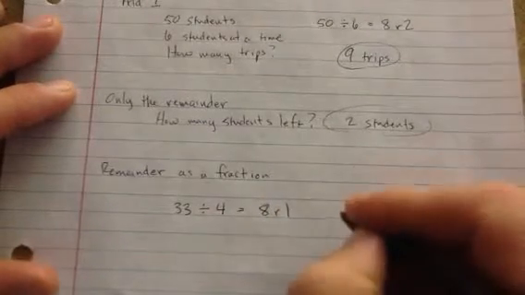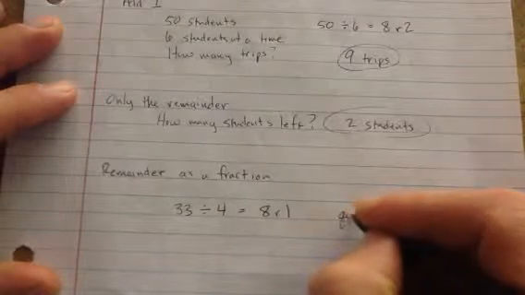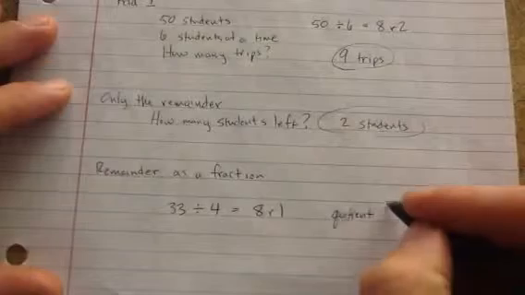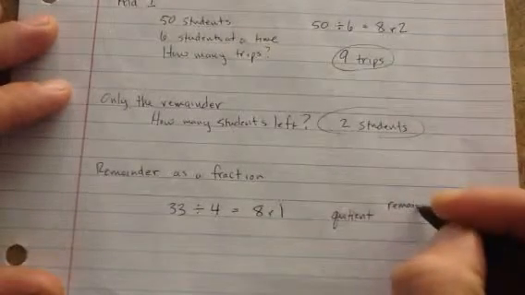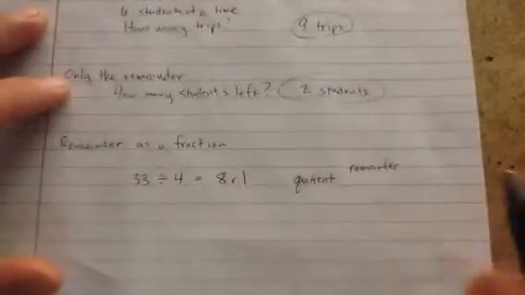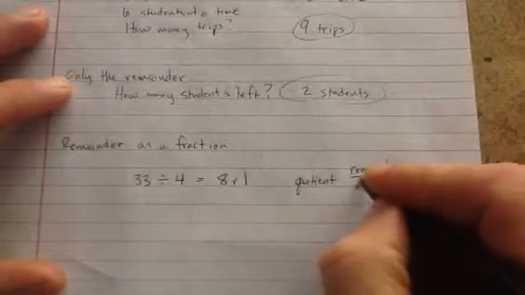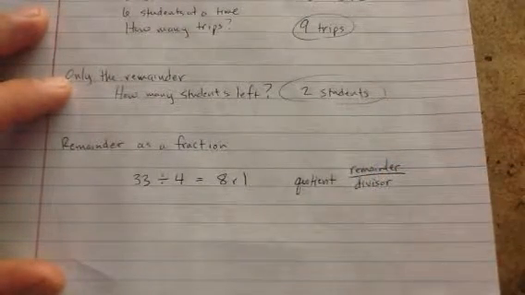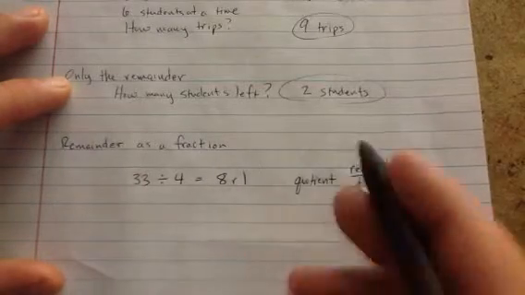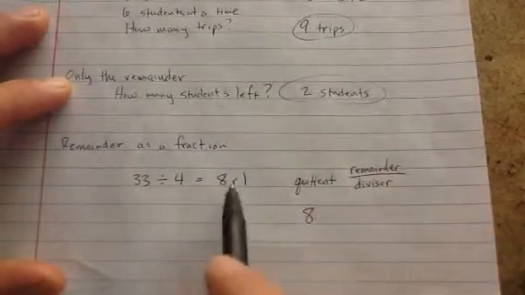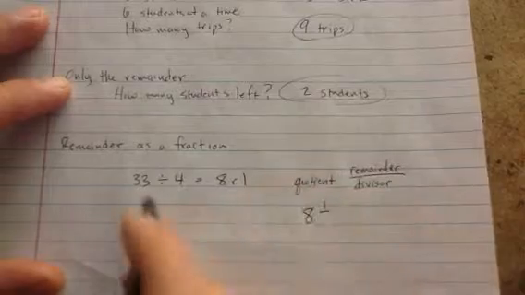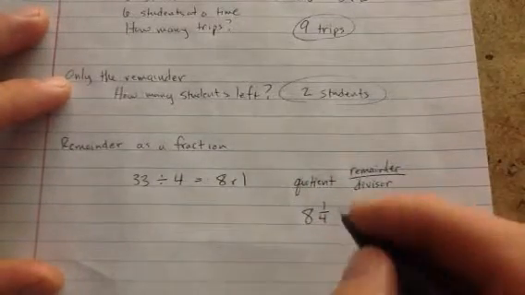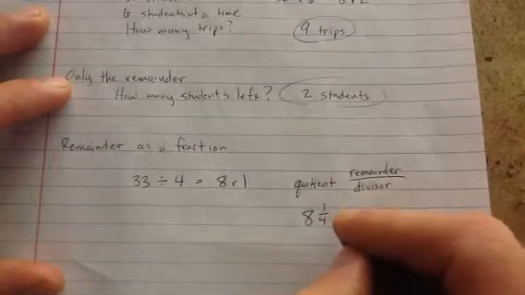Now, how we set this up as a fraction is our quotient becomes our whole number, our remainder becomes our numerator, and our divisor is our denominator. So our quotient is 8, our remainder is 1, and our divisor is 4. So everybody would get 8 1/4 candy bars.